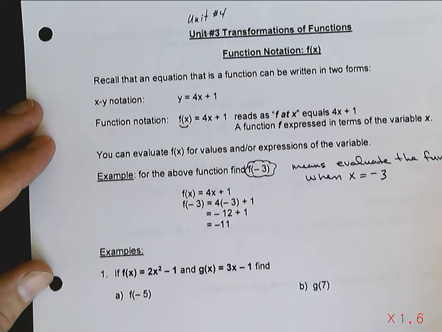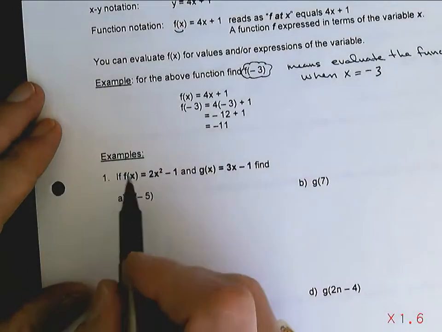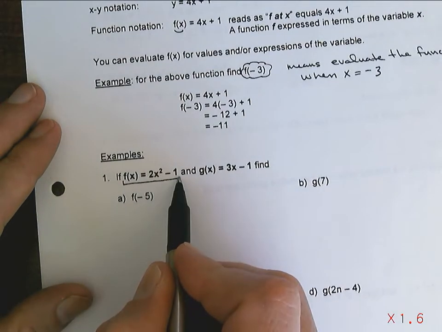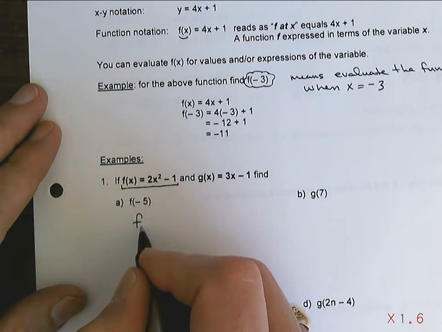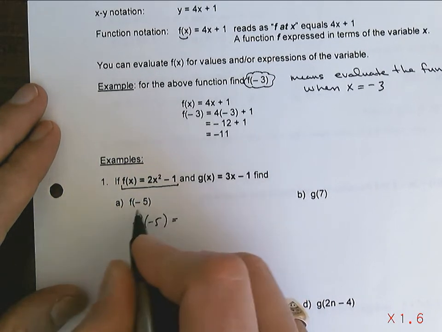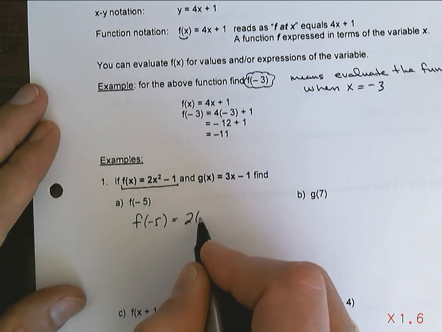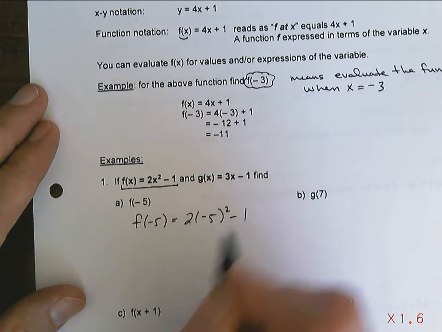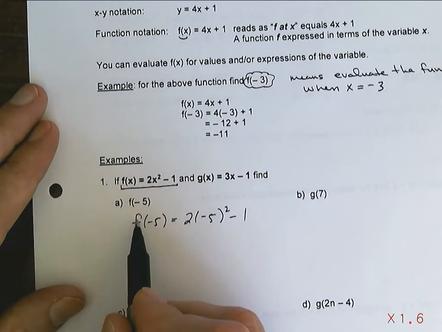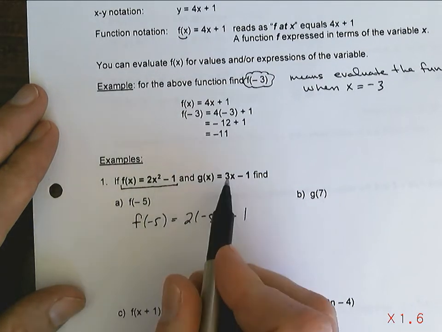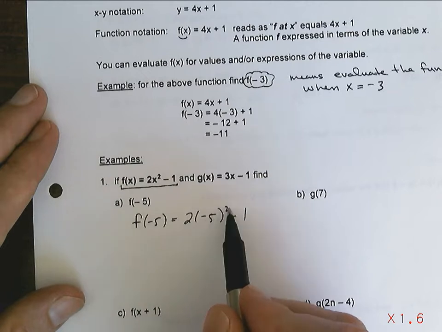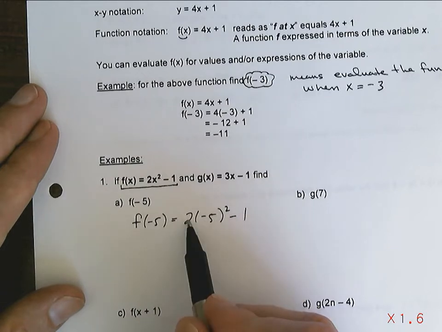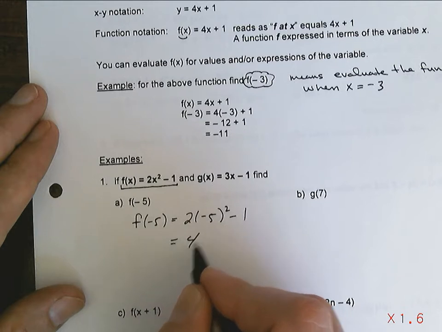So let's go over a few of these and see how easy this can be. So I've got a function, and they're telling me that f equals 2x squared minus 1. So f of negative 5, therefore, is going to mean that I take negative 5 and put it in everywhere there's an x. Notice that this says evaluate the function f. That's this function, not this function. That one's g. This one's f. And we're going to do it when x equals negative 5. Now, using order of operations, negative 5 squared is 25 times 2 is 50 minus 1 is 49.